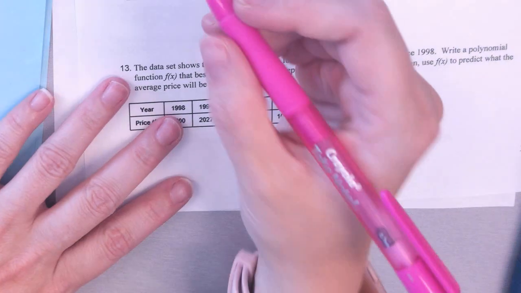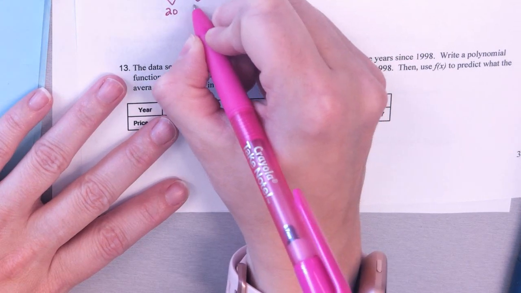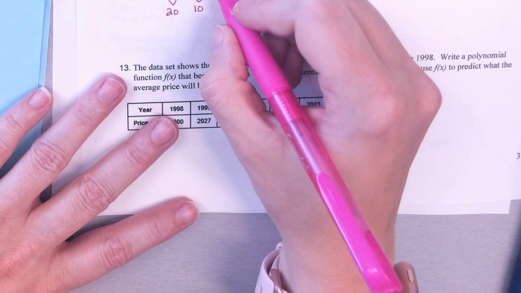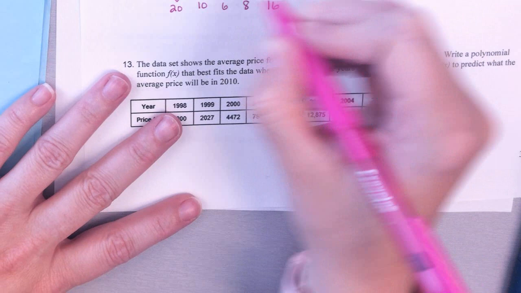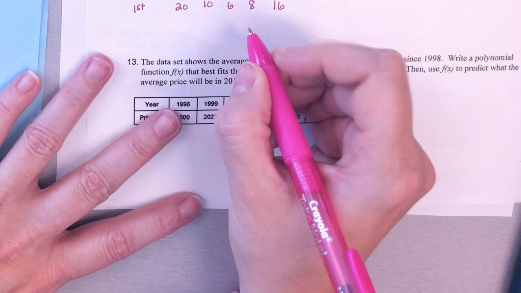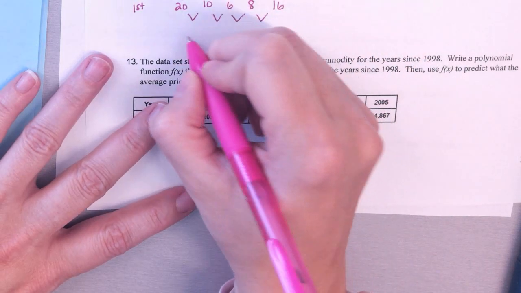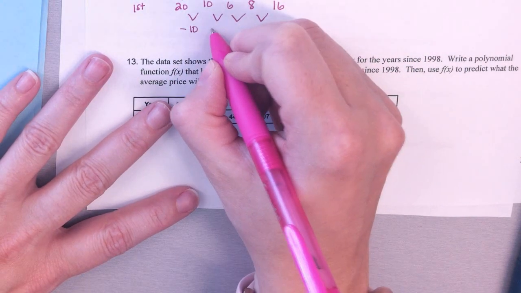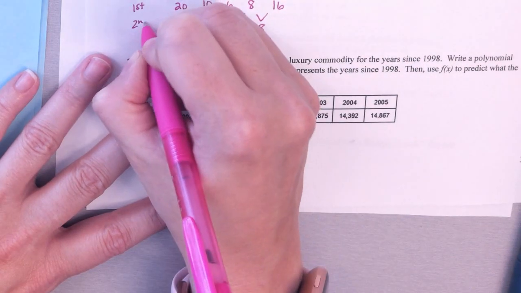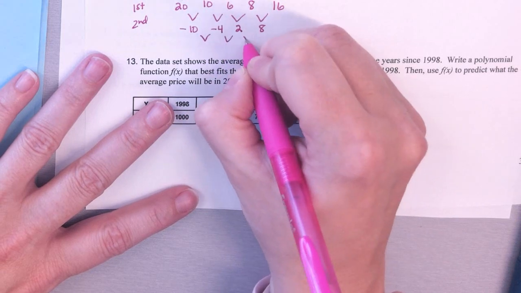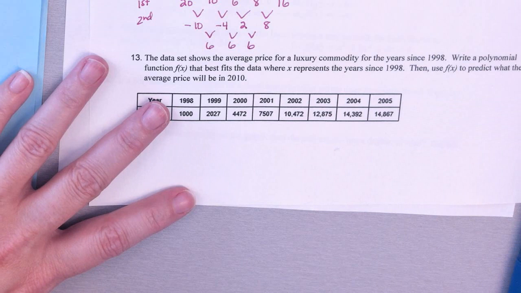So the first difference is, this is going up, right? So it's 20, and then 10, 6, 8, and then 16. Okay, so these are the first differences. Are those constant? No. So that means it's not a what type of function? Linear. So now I'm going to find the second. If these are the same, it would be quadratic. Are these the same? Nope. So then I'm going to keep going. Okay, so this is up 6, up 6, up 6. Oh, that doesn't make me feel good.